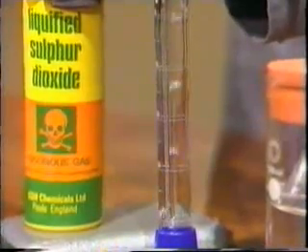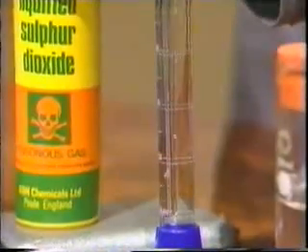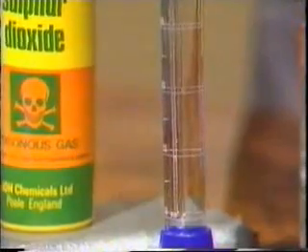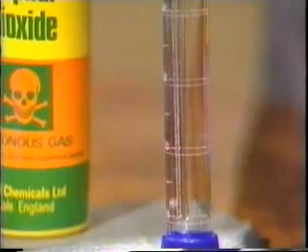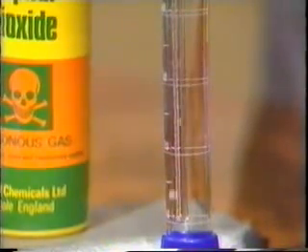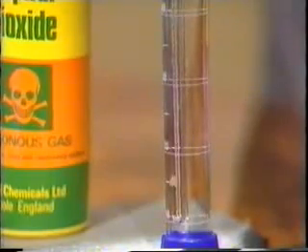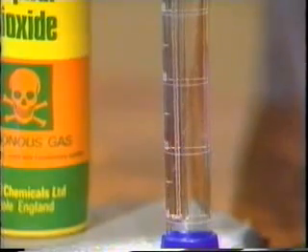As we carry on and flush out the air in the tube, now we're getting sulfur dioxide coming through, and you can see the bubbles getting smaller as they travel up and disappearing altogether before they reach the surface. The gas is very obviously dissolving, and in fact it's a very soluble gas indeed.